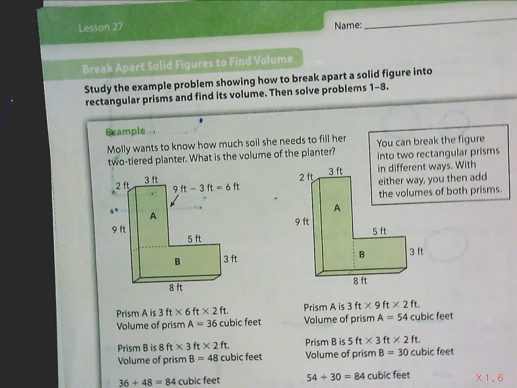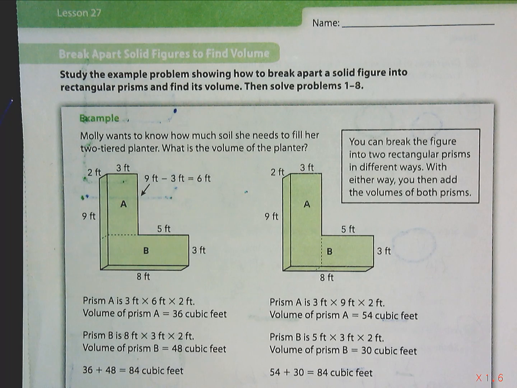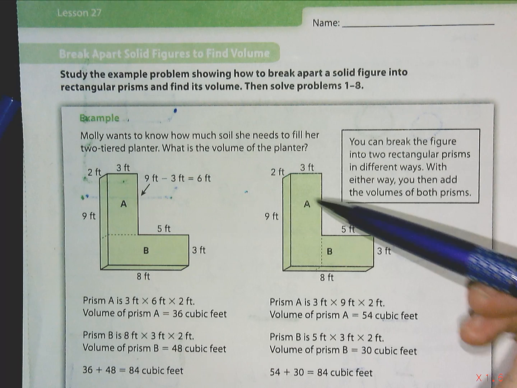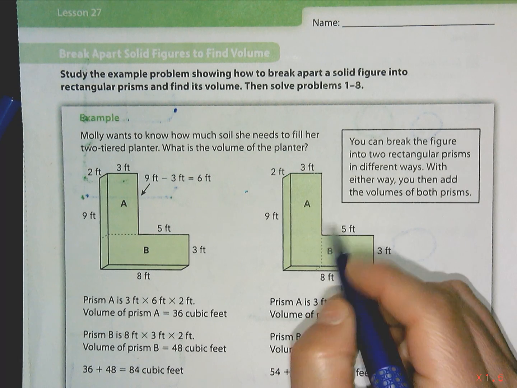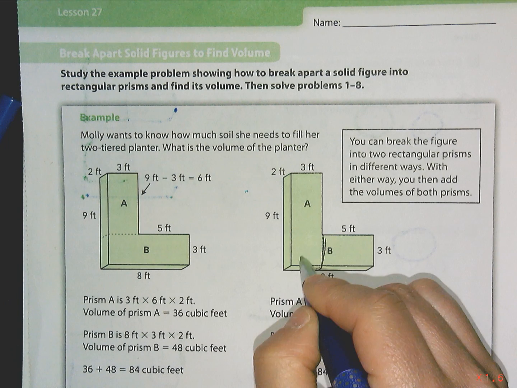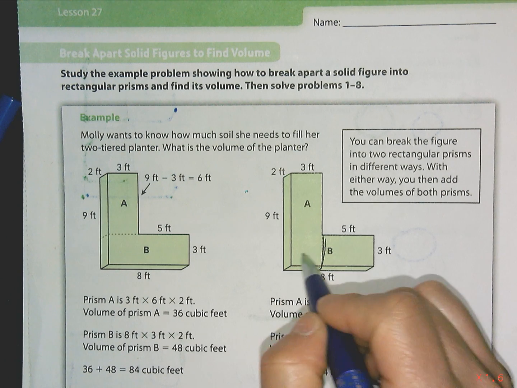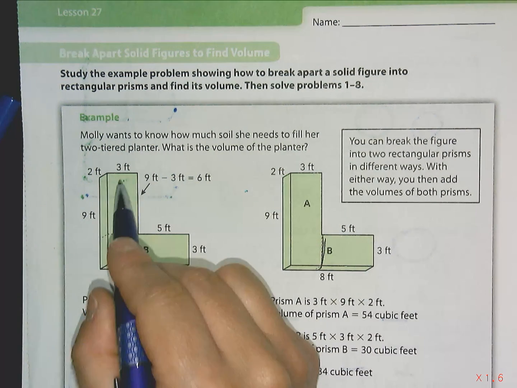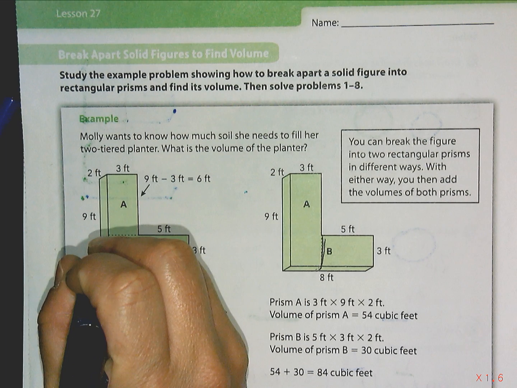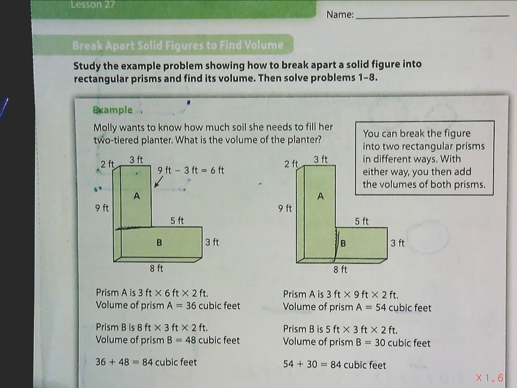All right, guys, so today you're going to be finding the volume of more complex figures, but you're going to be breaking them apart into rectangular prisms. So you can see here that this shape is put together with two rectangular prisms and it makes this big one that looks like an L. Now these two have the exact same measurements, but the way that they've cut them into rectangles is different.